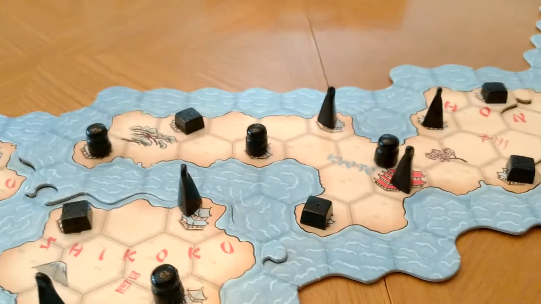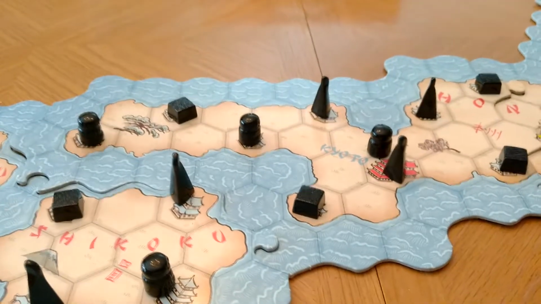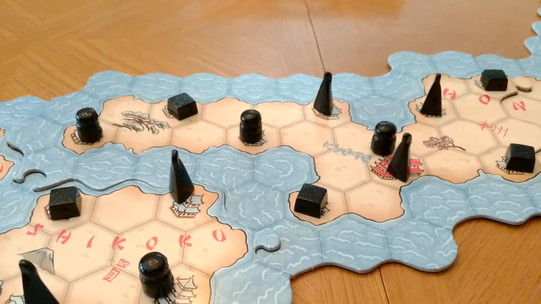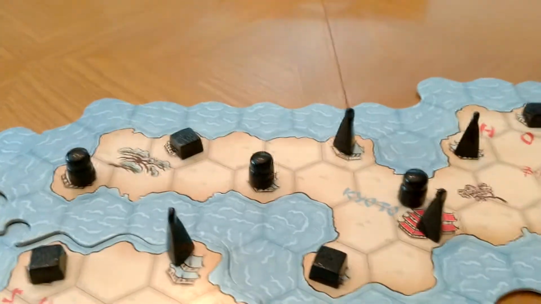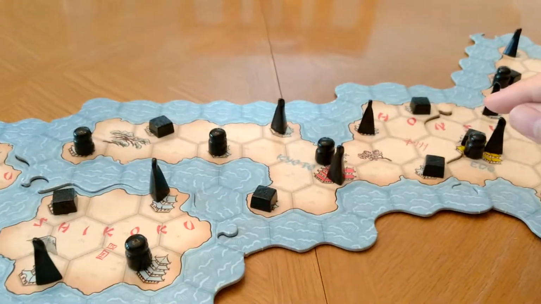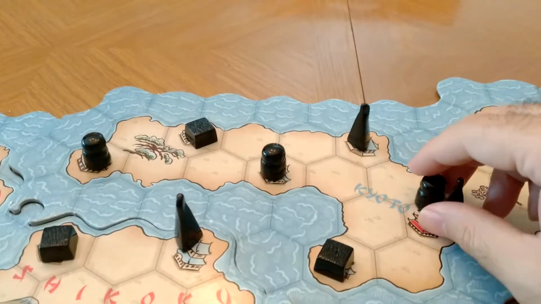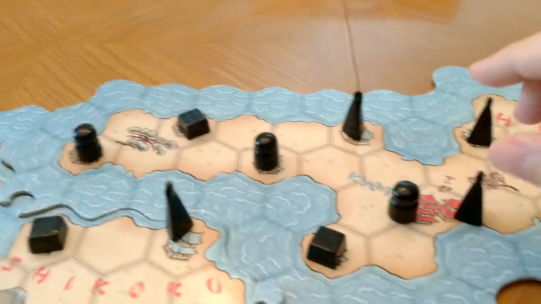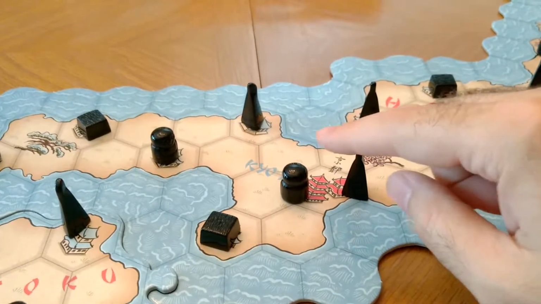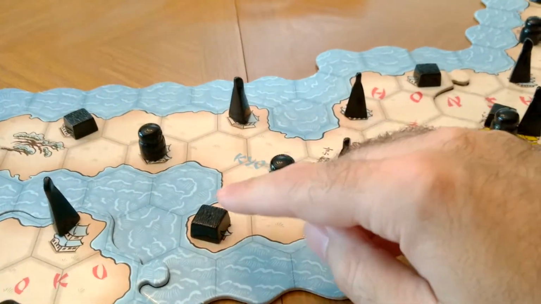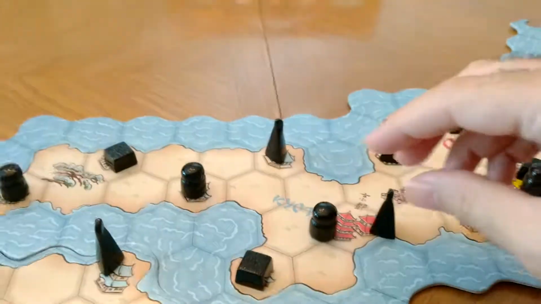So I'm going to explain how to play Samurai by Reiner Knizia. What we'll be doing in this game is capturing the pieces that you see on this board, which I have set up for 3 players. And if you notice, there are 3 different types. There are hi-hats, there are Buddhas, and there are rice patties.